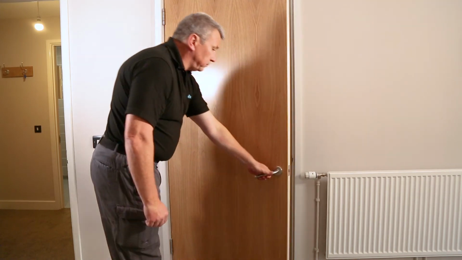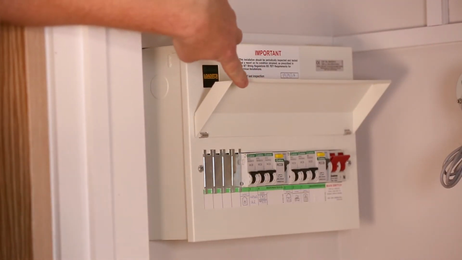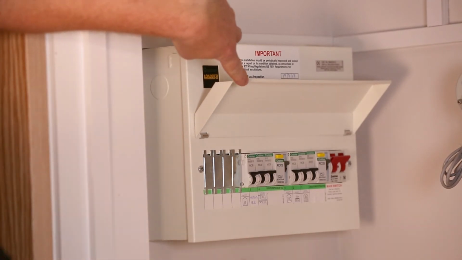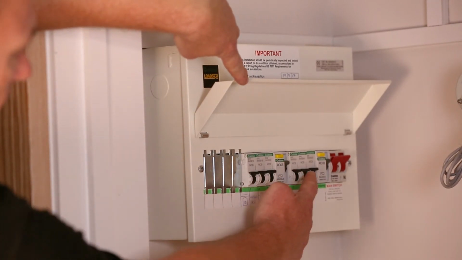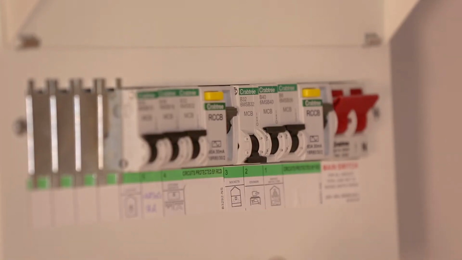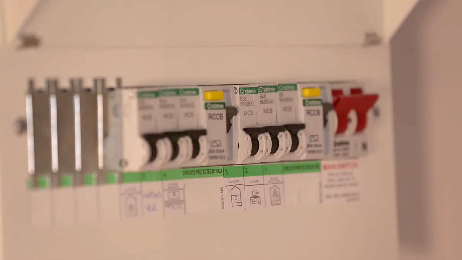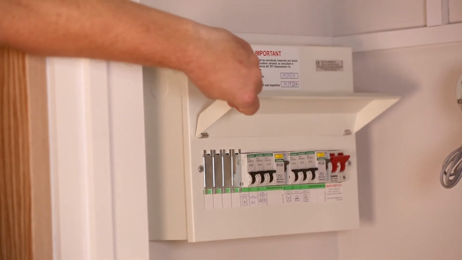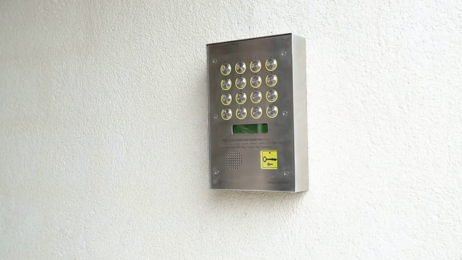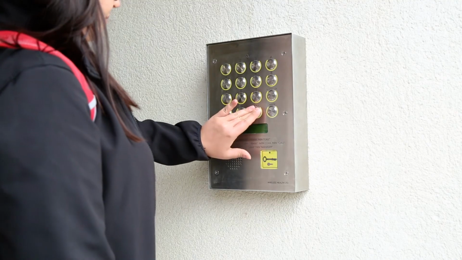This is the electrical consumer unit serving your flat. You may also know it as the fuse board or trip switches. All switches must be in the up position to work. If a socket or light fitting is not working, check that all switches are up. If a switch will not stay up or constantly trips, please let us know so we can arrange for an electrician to check it.